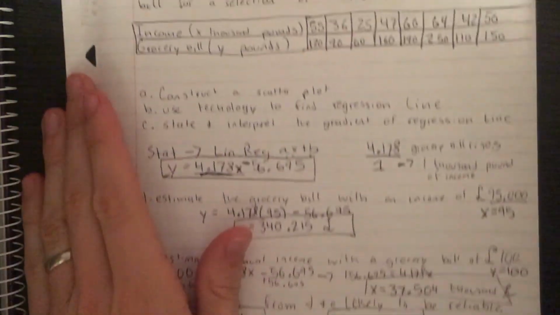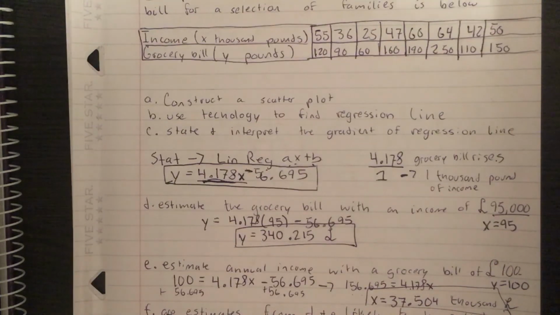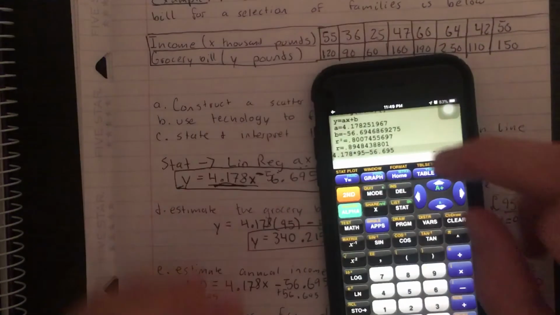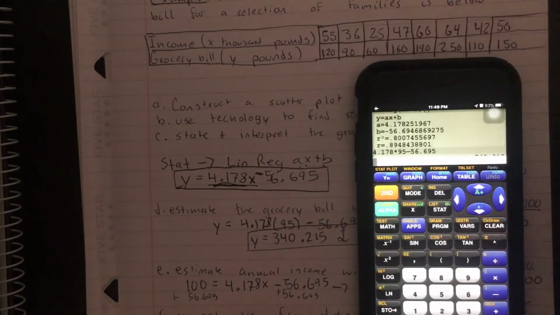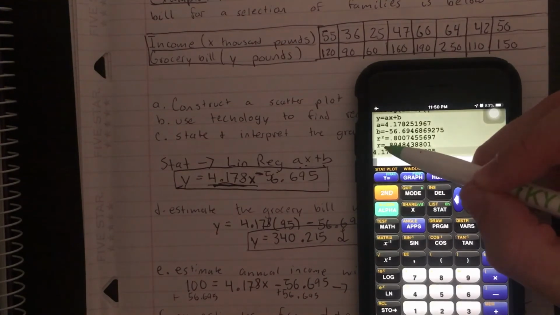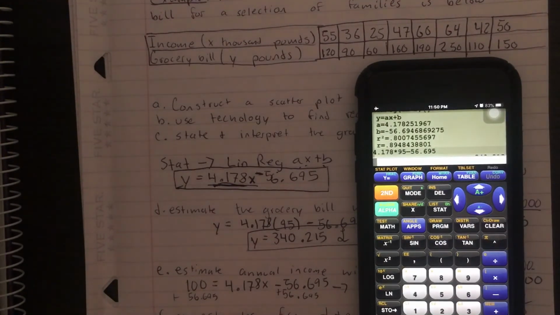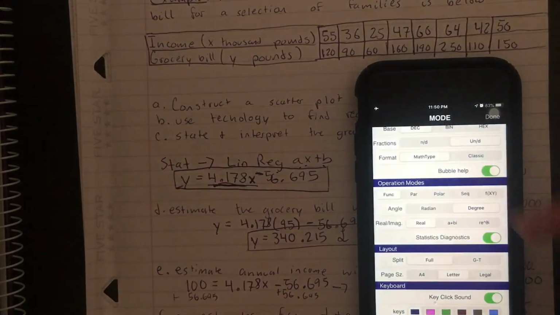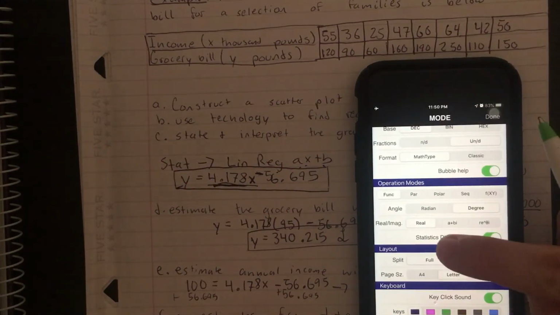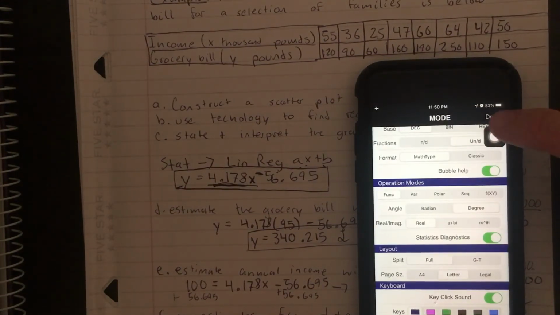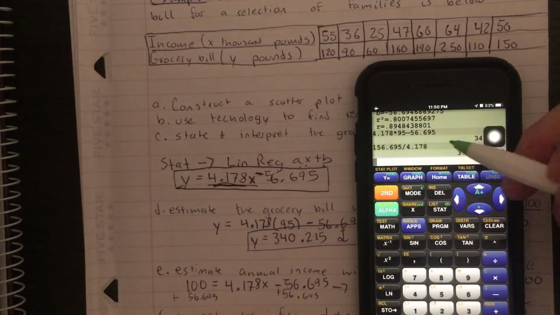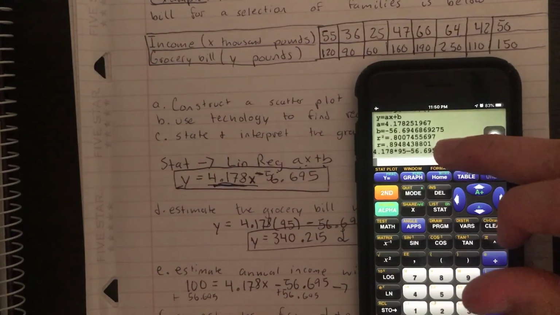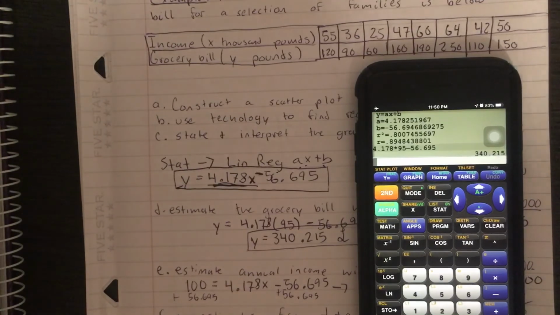And one thing that I didn't bring up that I could have: whenever you calculate that regression line, R, that correlation coefficient that we talked about, is going to pop up. That'll pop up if you have your diagnostics turned on. So if you go to mode and it's statistics diagnostics, make sure you have those on. It will tell you what the R is, to tell you if it's a good, strong linear fit or not.